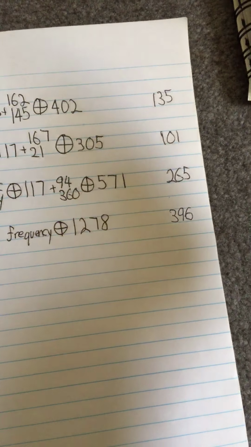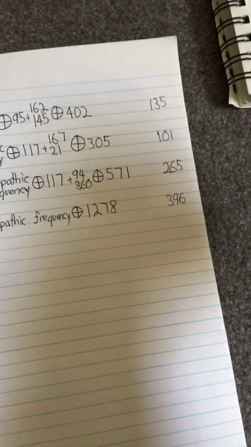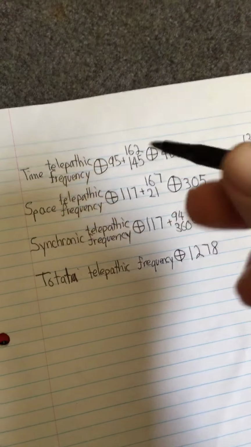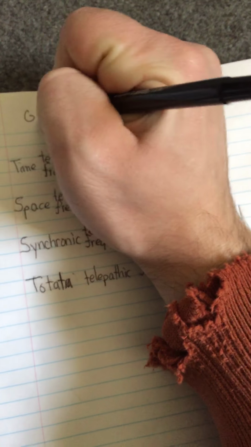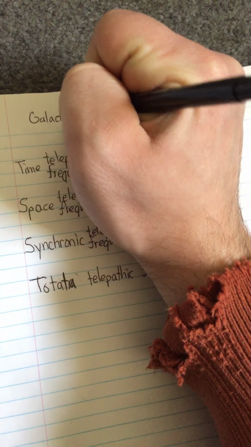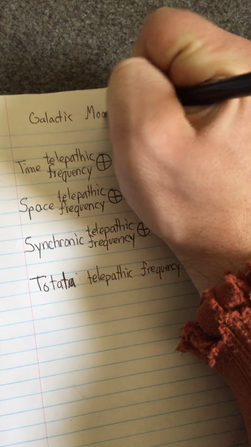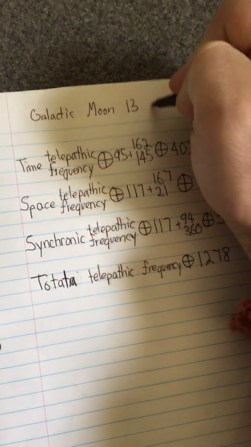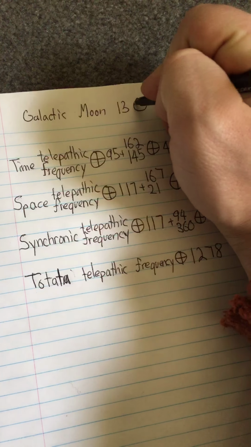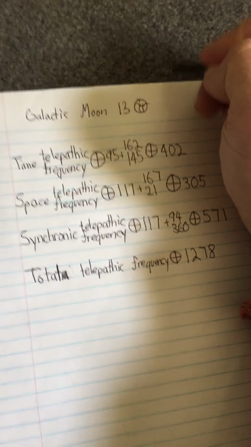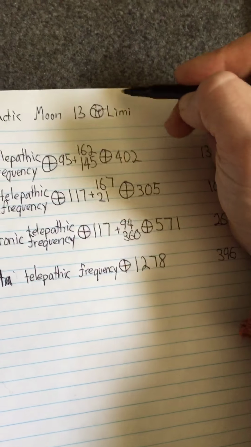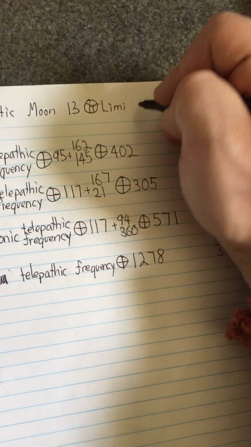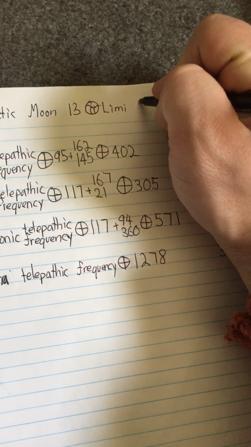And yeah, just how lovely the synchronicities. So normally what I would have done when I start off is I would have written the date: Galactic Moon 13. And also it's Lemmy today, which is the day of the week, the radial plasma from the solar plexus chakra. 402 is its number.